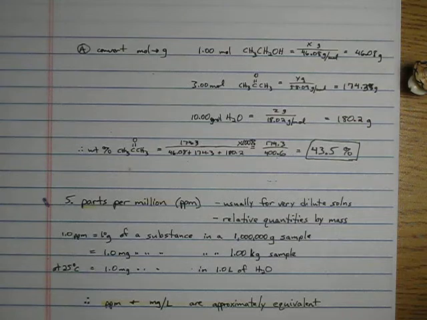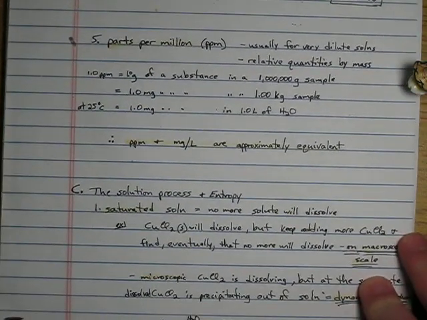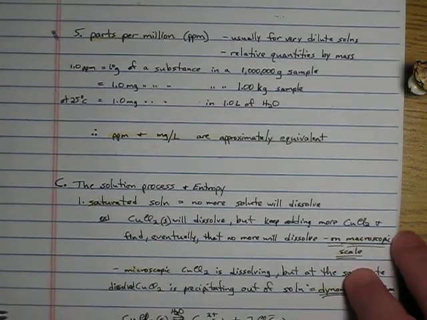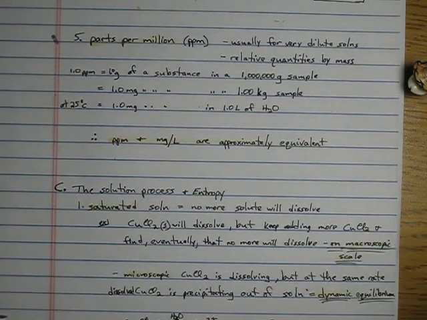Okay. Now it turns out that when you have extremely dilute solutions, where there's not much solute dissolved in the solvent, molarity just doesn't do it for us, because we get numbers like, oh, what's the concentration of the solution? It's 0.00002. Well, that's a lot of zeros.